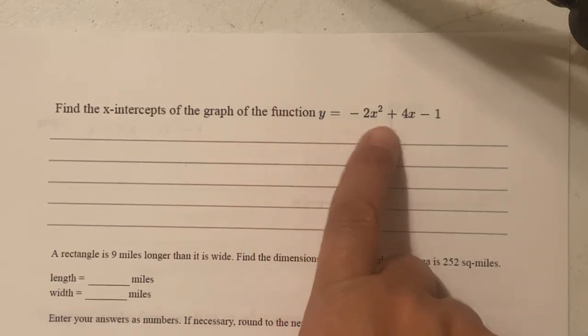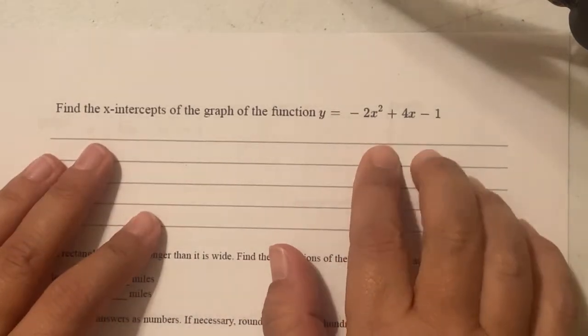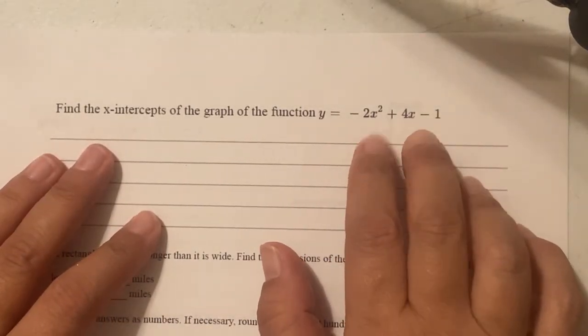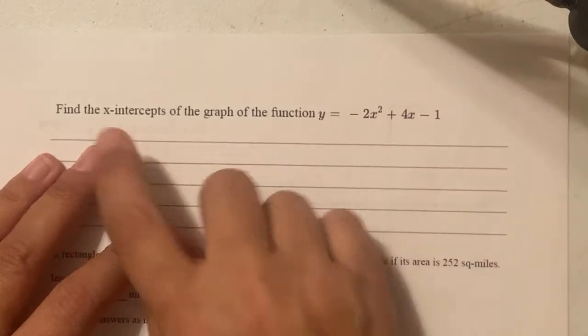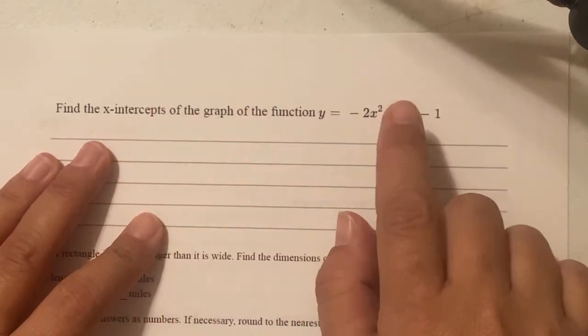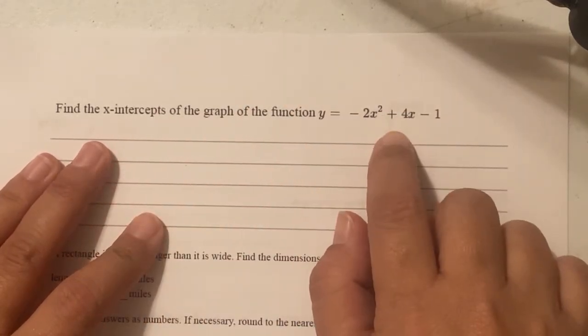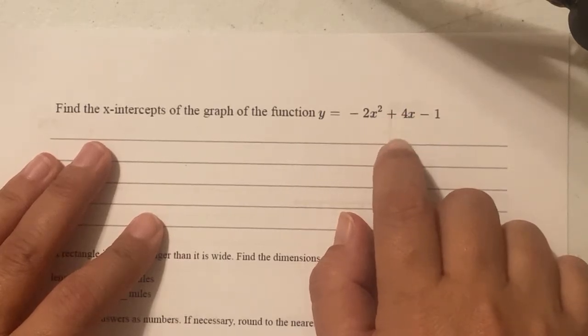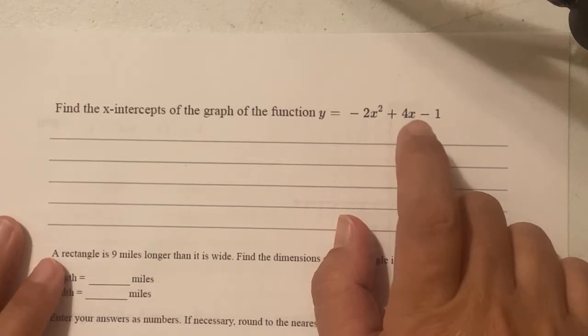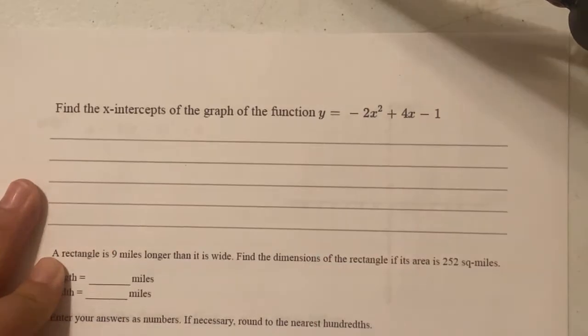to negative 2x squared plus 4x minus 1. Yes, you can plug this into a graphing calculator, but since your values for when does it hit the x-axis, because that's what x-intercepts mean, when does your graph line cross the x-axis, you result in decimal answers and they're not going to be exact. So the best way to find this algebraically is using the quadratic formula.